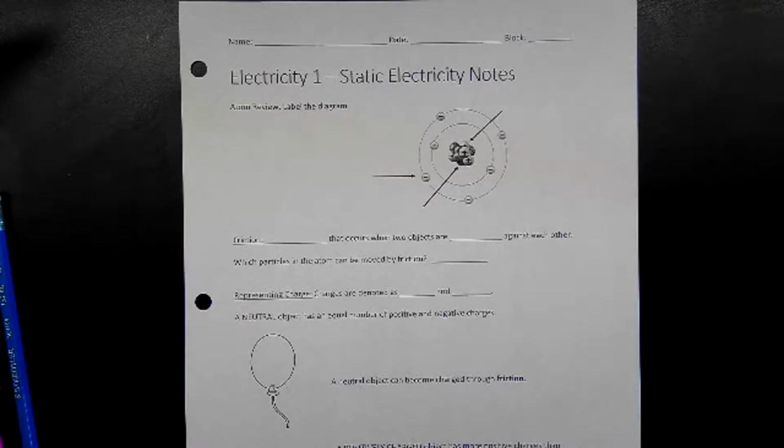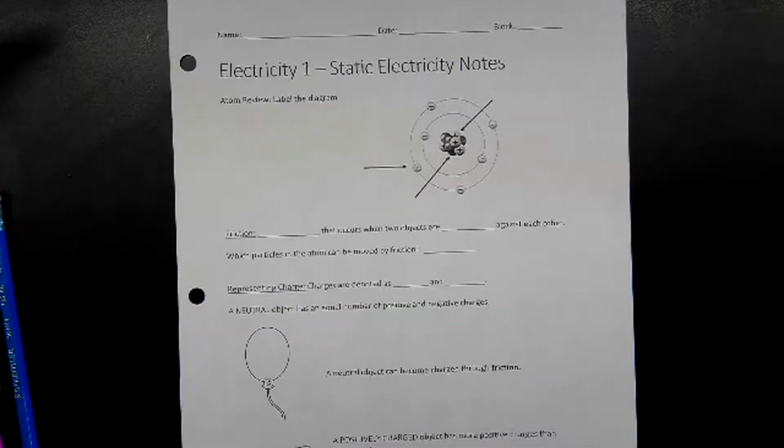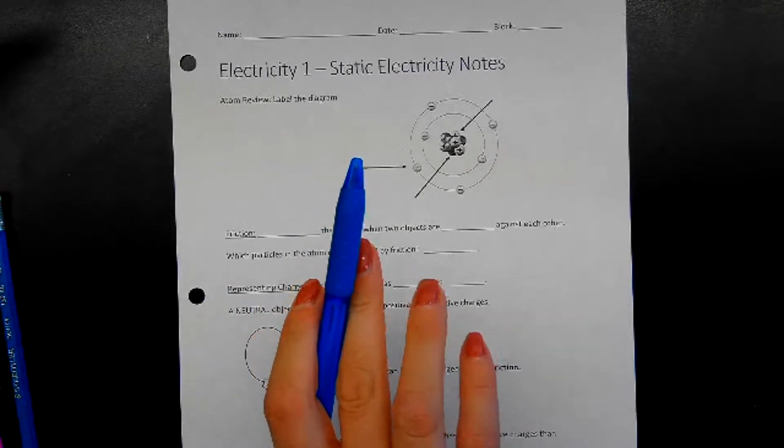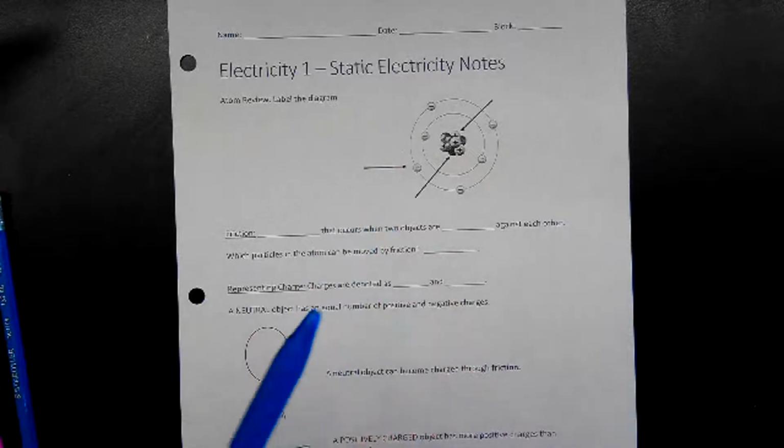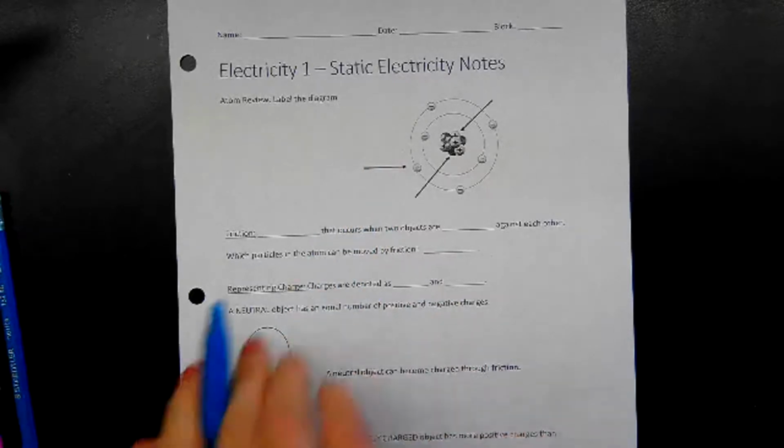Before we get started, you're going to need the static electricity notes for electricity 1, and you need something to write with. So if you don't have that, pause the video and go get it. Okay, I'm assuming you have those now.